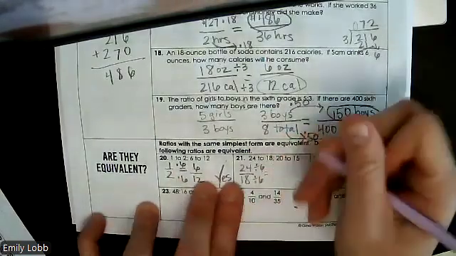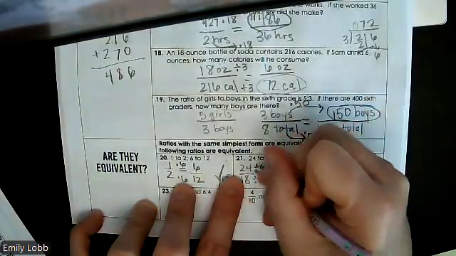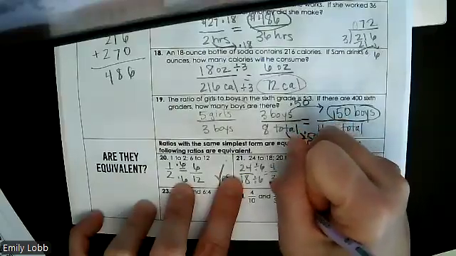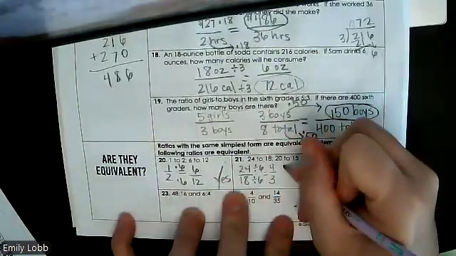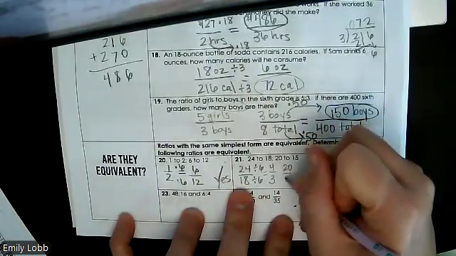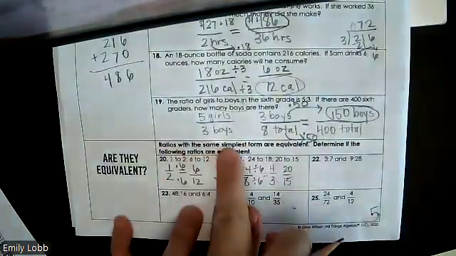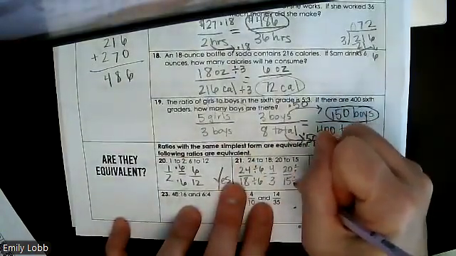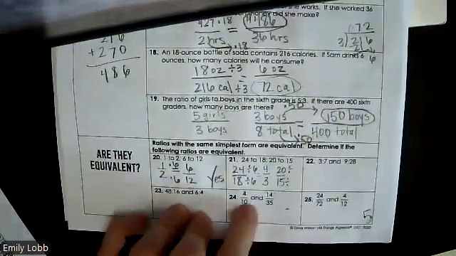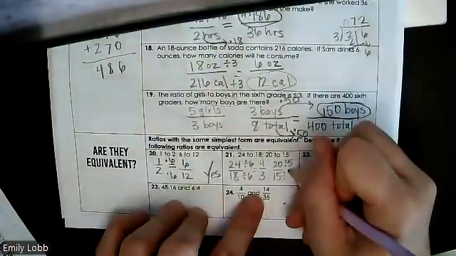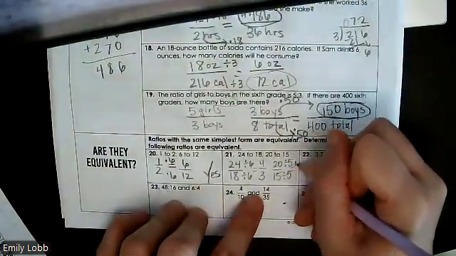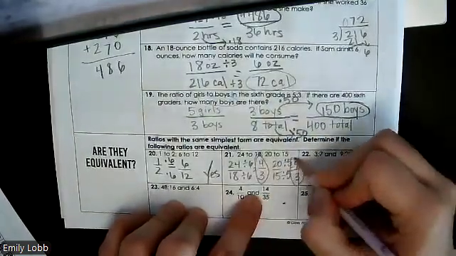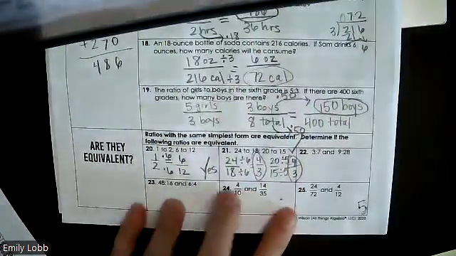So this is indeed 4 over 3. So let's see if 20/15 is 4 over 3. They were telling us we have to put these both in simplest form. What can I divide these both by if they end in a 0 and a 5? 5. Is this 4 over 3? So this is a yes.